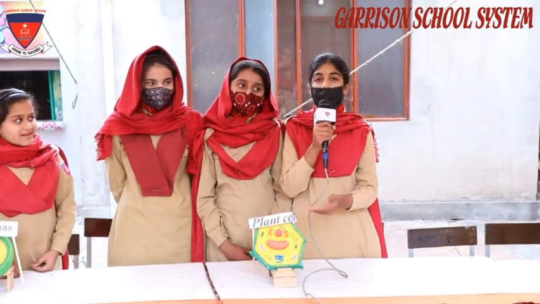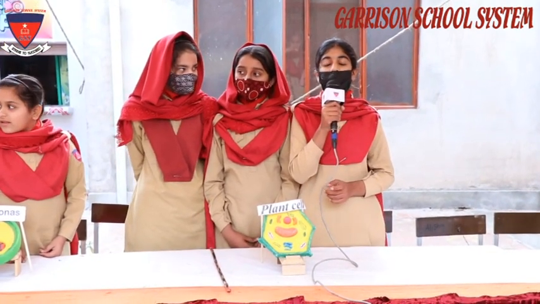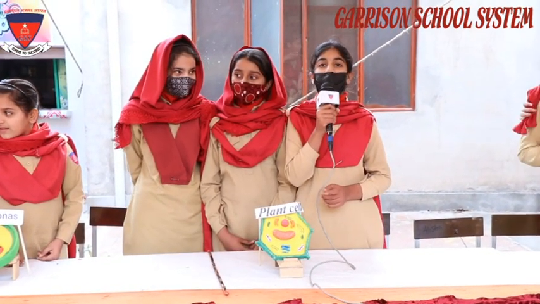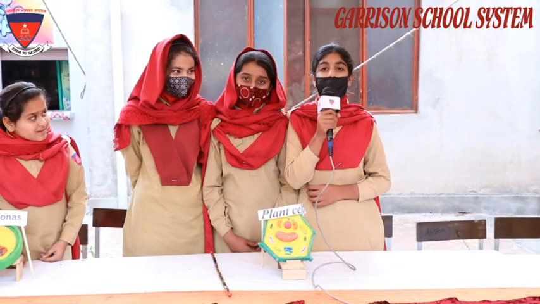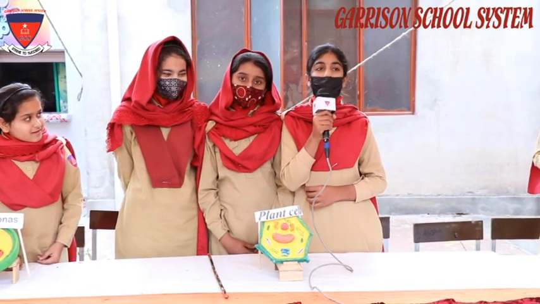This is model plant cell. This model is made of thermocol, color and glue etc.